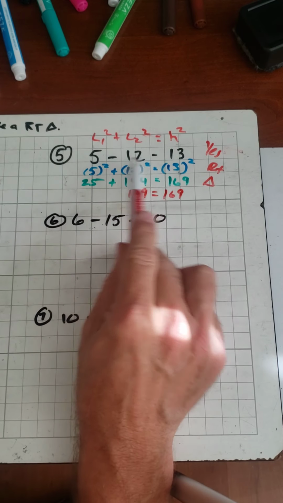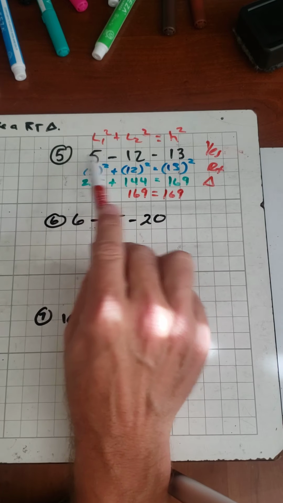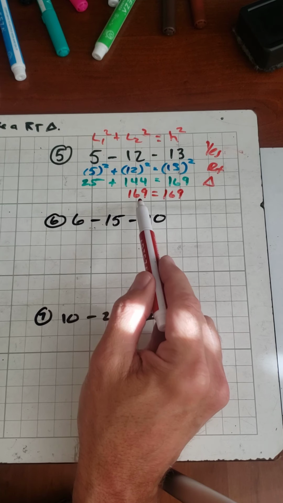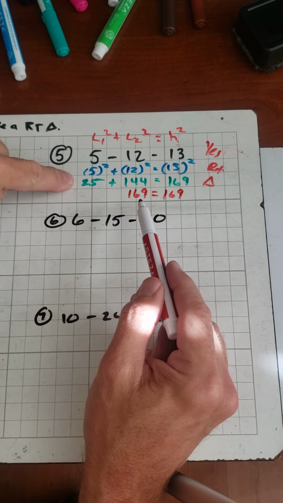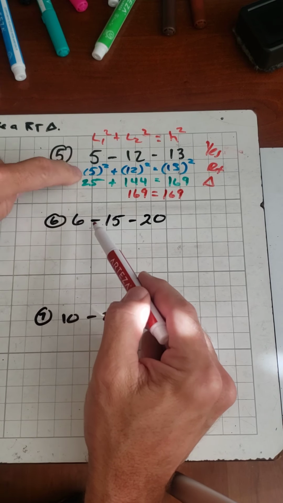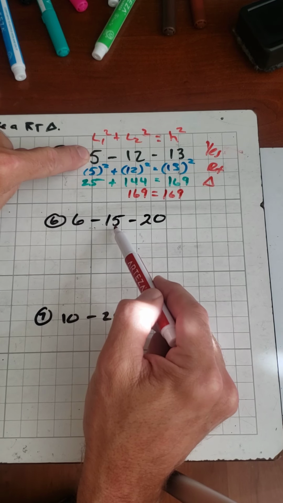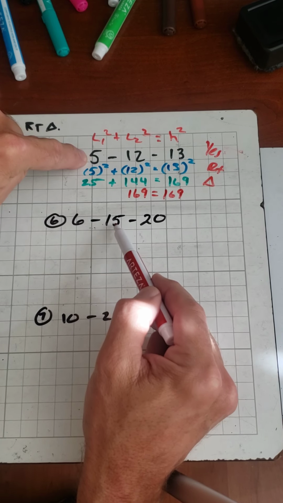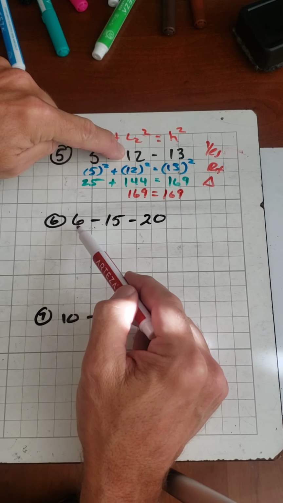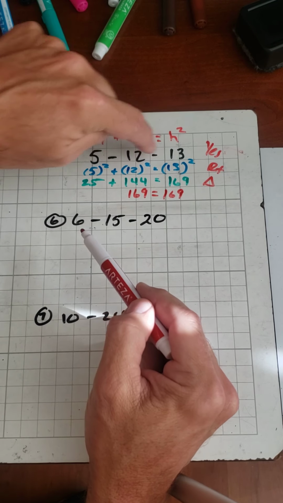So anytime you have 3 numbers that don't have any decimals or anything like that, then these are special right triangles and they're always going to work out. And that means that any multiple of these will also work out. So I look at this one and I say, is this connected to this one in any way? Well, I see I got a 5 and a 15. So that looks like I multiplied this one by 3 to get that one. Did I also multiply the 12 to get 6? Well, clearly no, I didn't. So that means that this one can't be a 5, 12, 13.